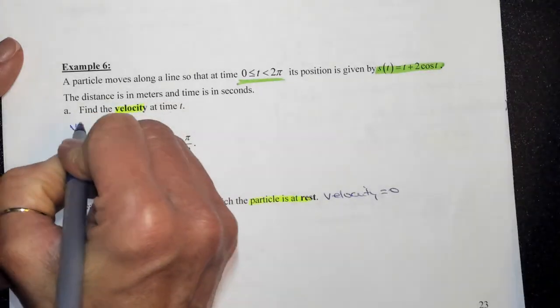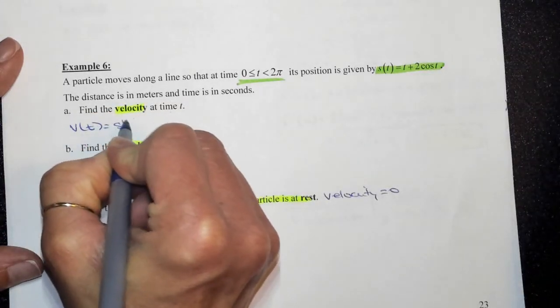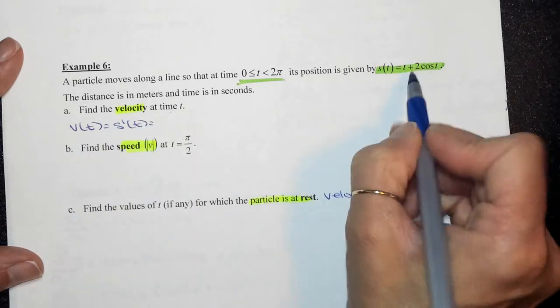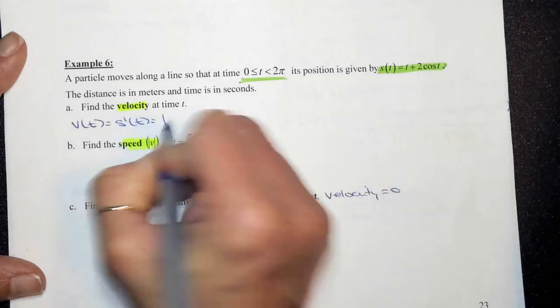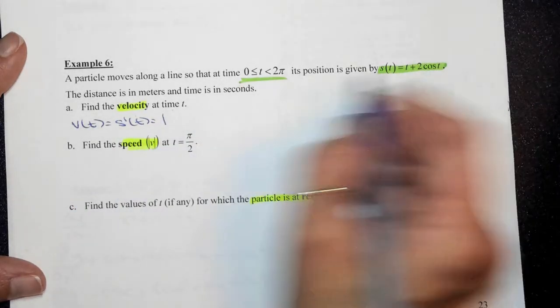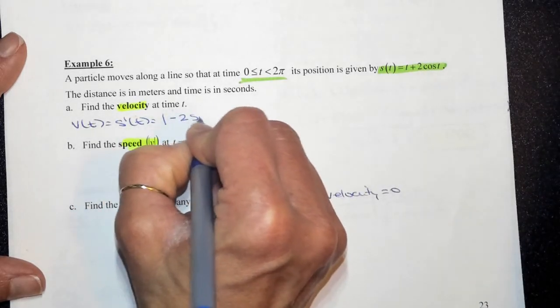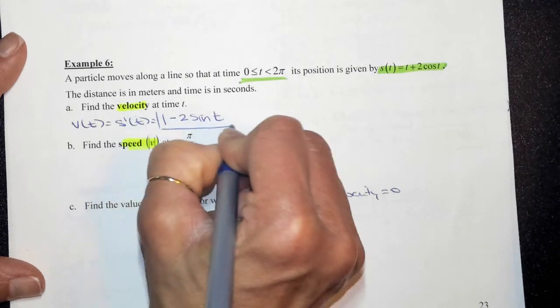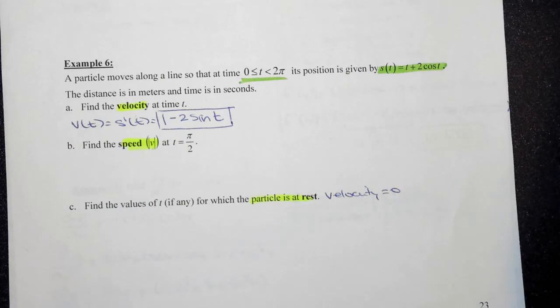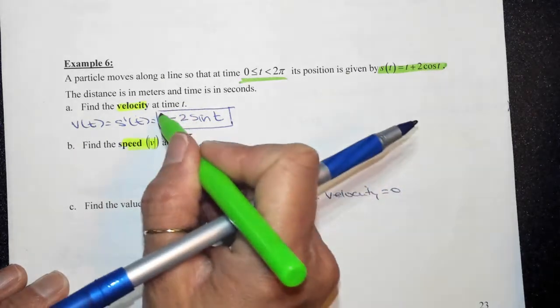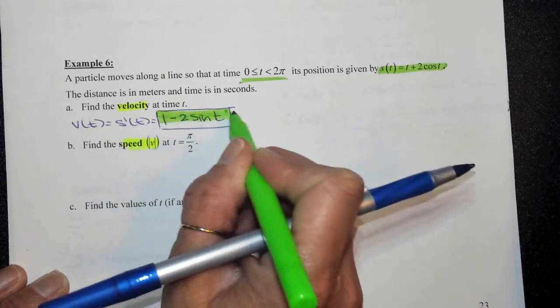So the velocity is the derivative of the position function. So I'm going to take the derivative of this. So the derivative of t is 1. And the derivative of the cosine is negative sine, so this is minus 2 sine of t. Okay, now this doesn't say at time 1 or 5 or whatever, so this is all they care about. They just want this. This is the velocity function.